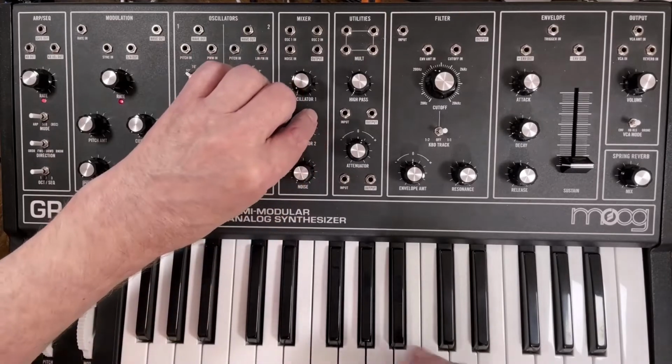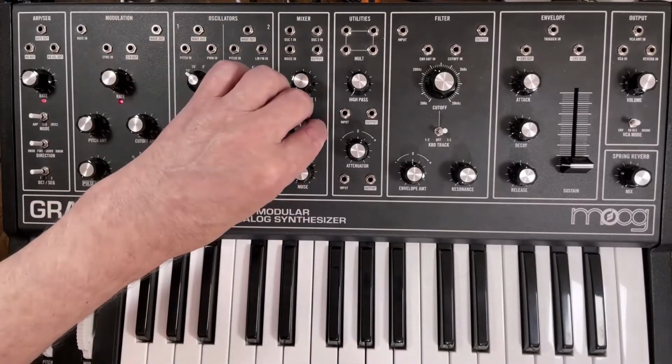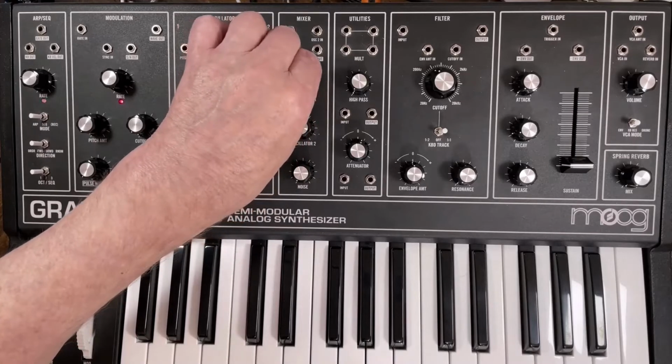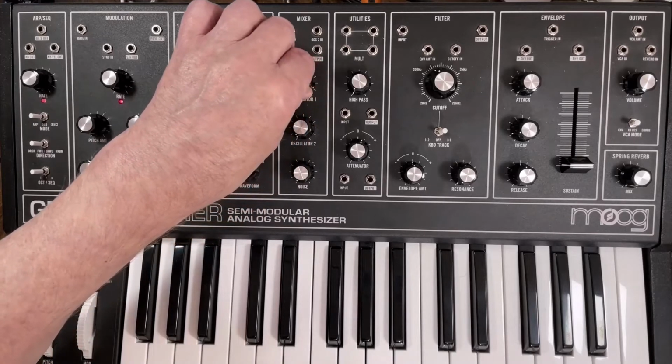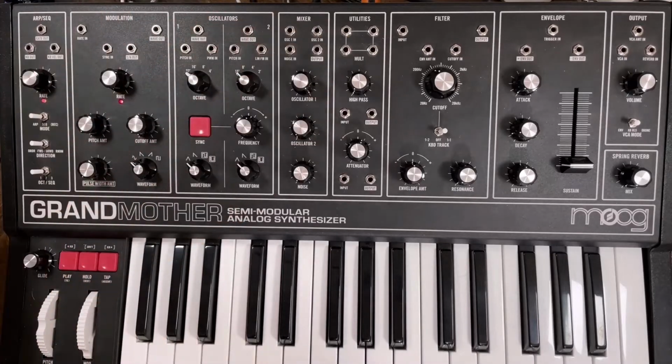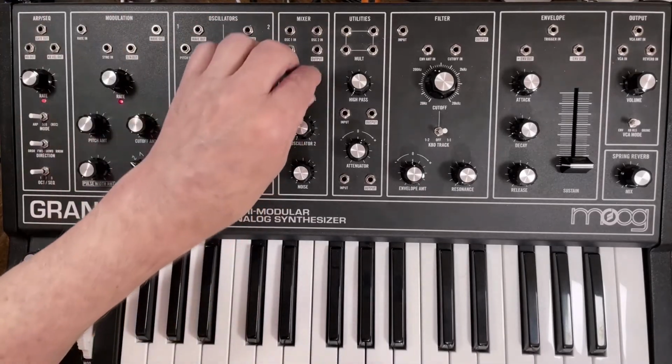So I'm going to turn oscillator 2 down, off, virtually, and then bring up oscillator 1, and you can hear this is an octave lower, and that is really boomy. I'm not sure if you'll be able to hear that. I think you probably will.